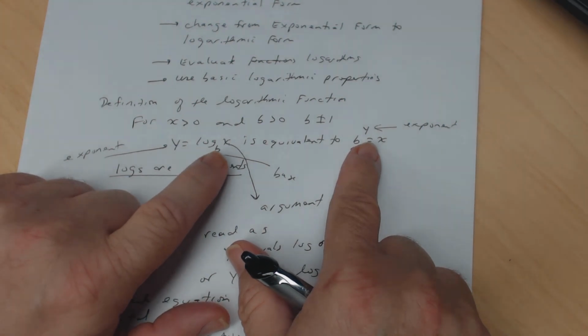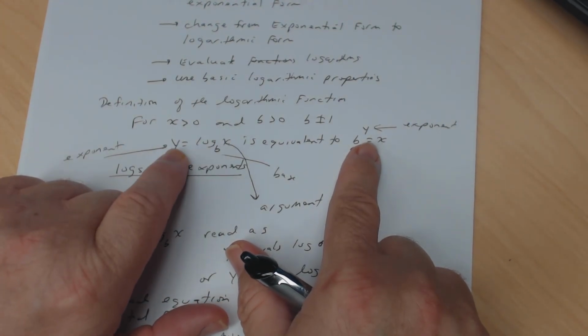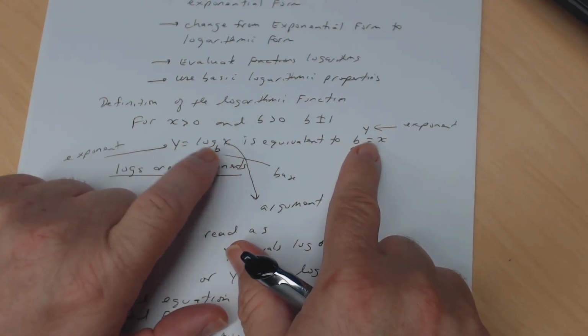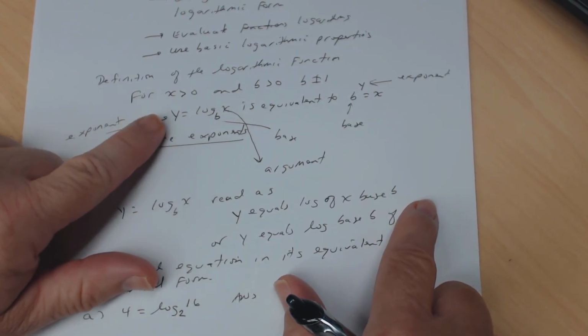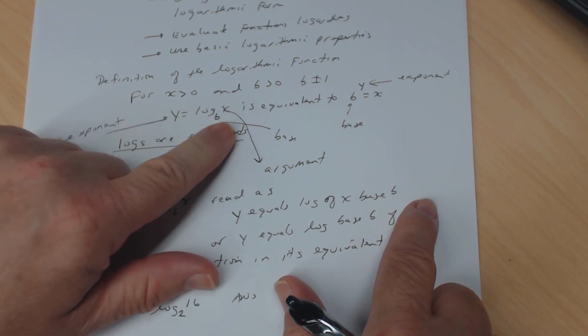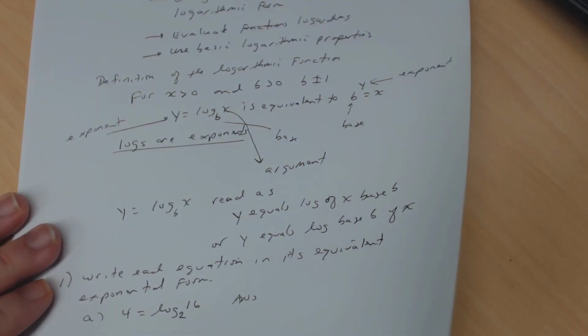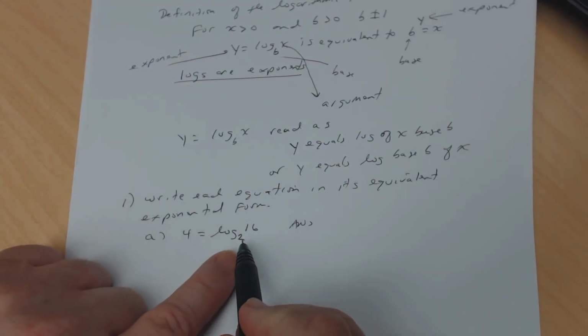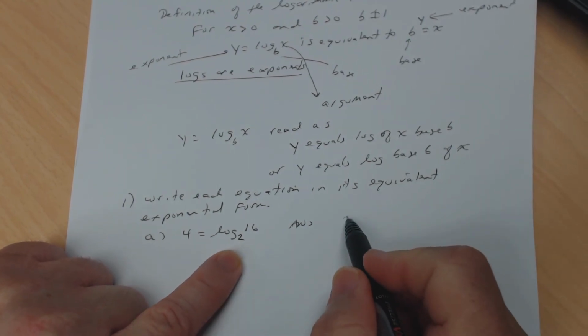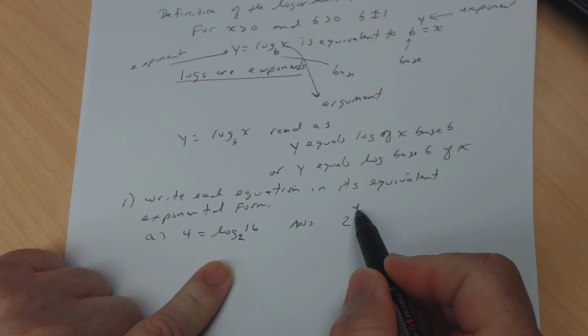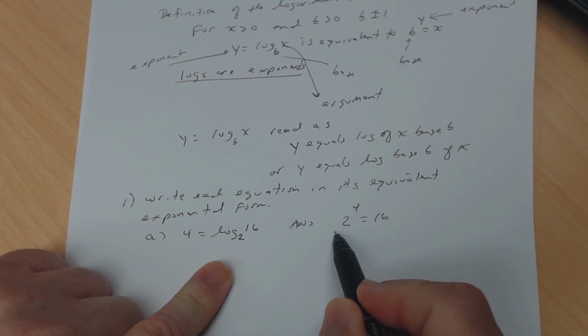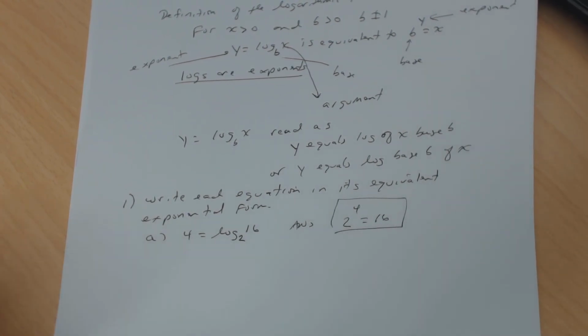So this is how you're going to read it. You're going to say b to the y equals the argument. The base to the other side equals the argument. So basically you're going to say this: always start with the base first. You're going to say 2 to the 4th power equals the argument. And so there's your answer. That's exponential form.